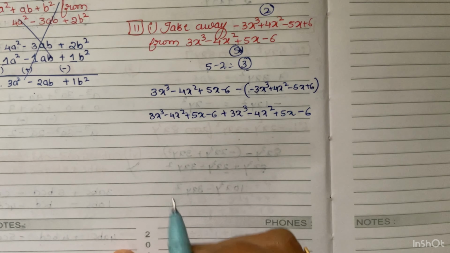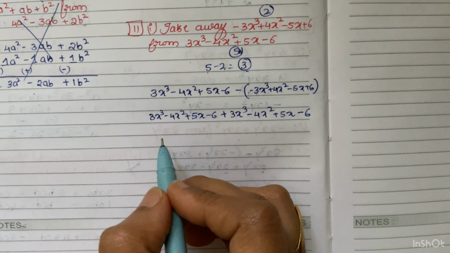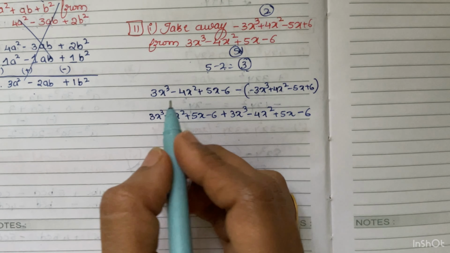Now we have to look for the like terms. Here it is x cube, here it is x cube. So these are what? Like terms. So 3x cube plus 3x cube, so we need to add.